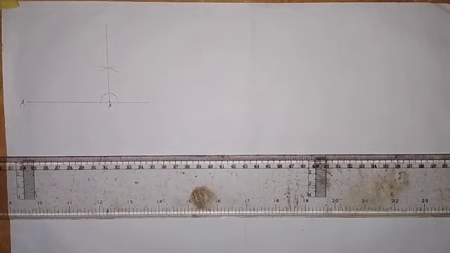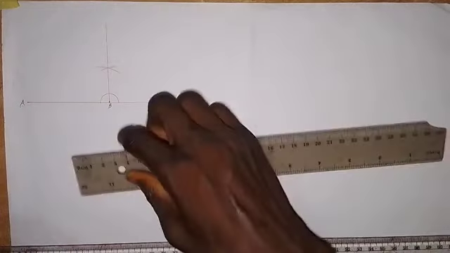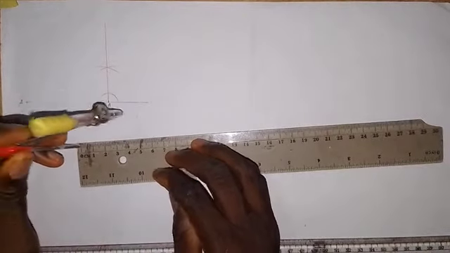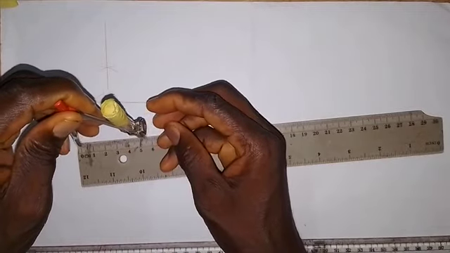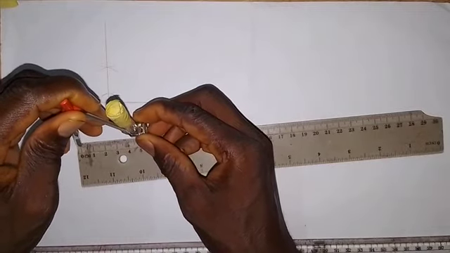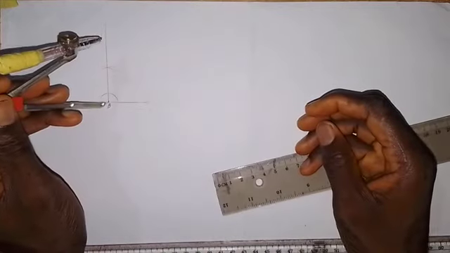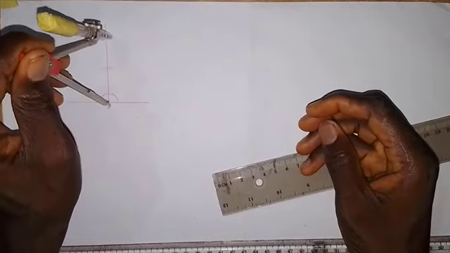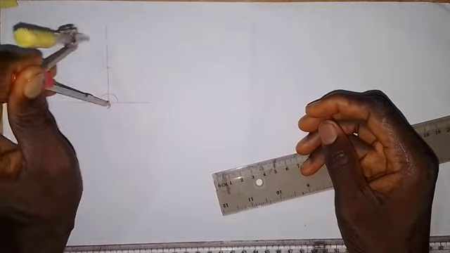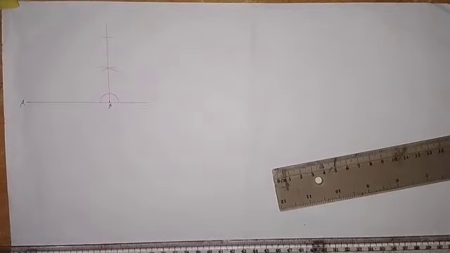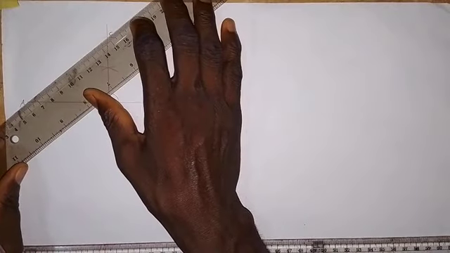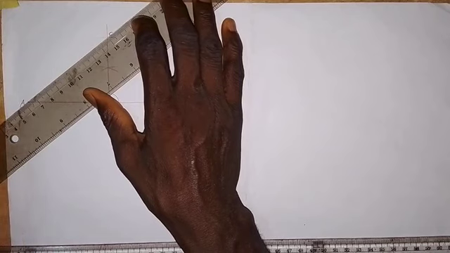The next thing is to take the altitude, which is 55 millimeters. With the compass, we take 55 millimeters. Then we put the midpoint at point B and make an arc here like this. This point is point C. Next, we join AC together like this.